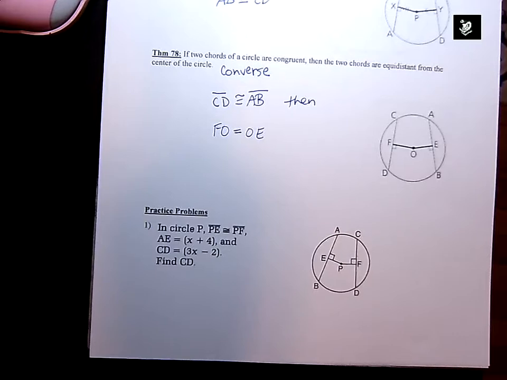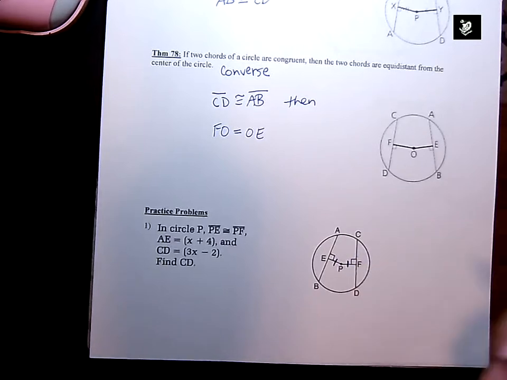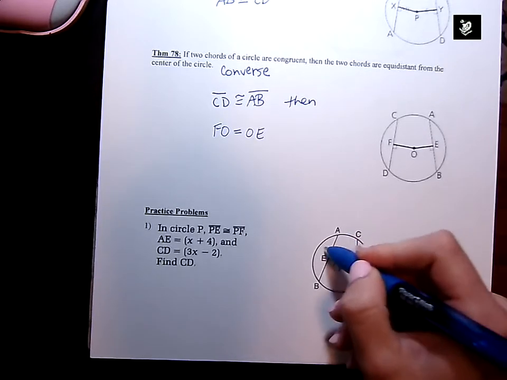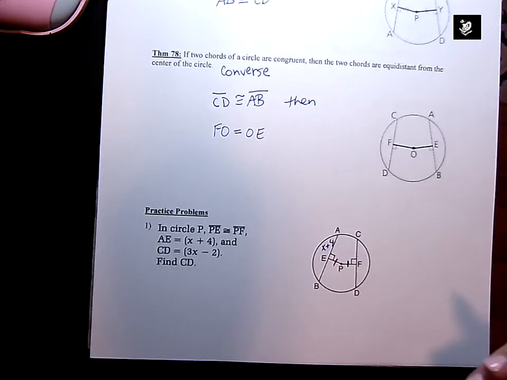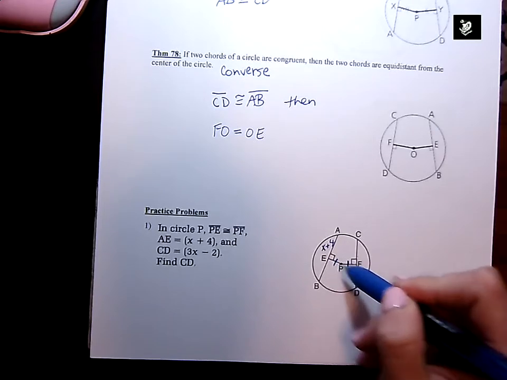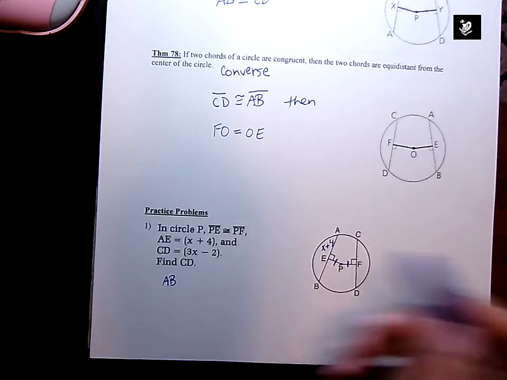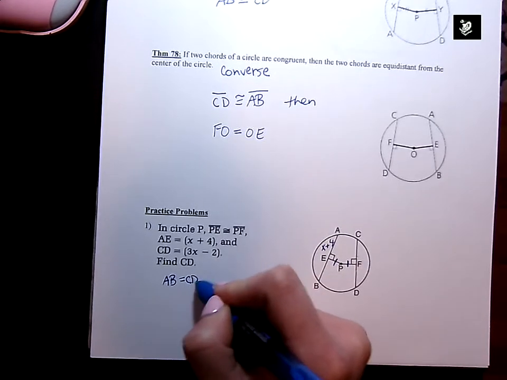Okay, here's the first. We're told that in circle P, we know that the length of PE is congruent to the length of PF. AE is a length of x plus 4, and CD is 3x minus 2. Since these two chords are equidistant from the center, then AB should be the same length as CD.